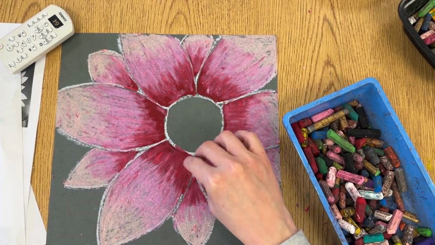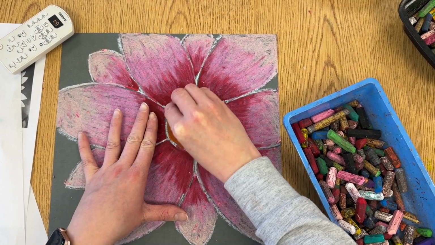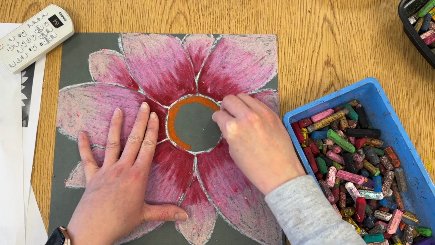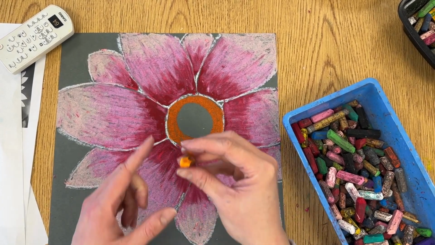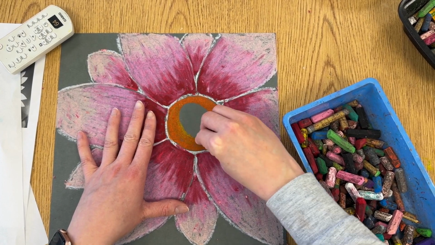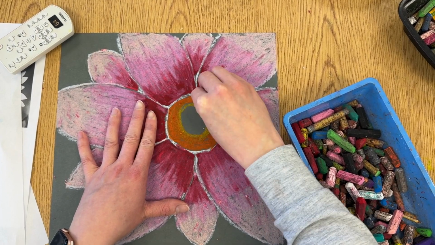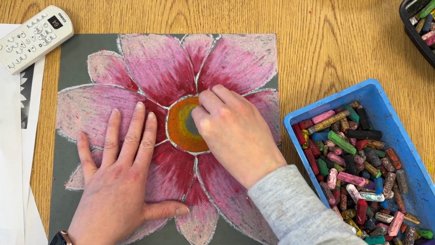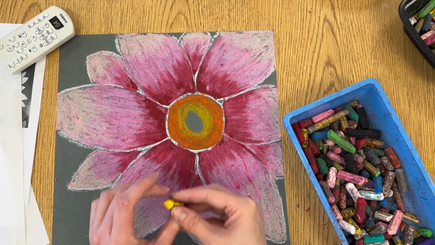This time I've got a circle shape. So I'm gonna start with my darkest around the edge of my circle. Then my local color, I'm gonna cross over the edge of that orange and do another row around with the lighter orange. And then my last color is yellow.